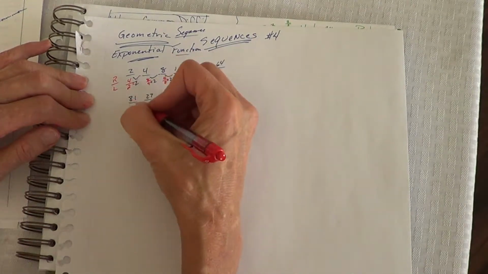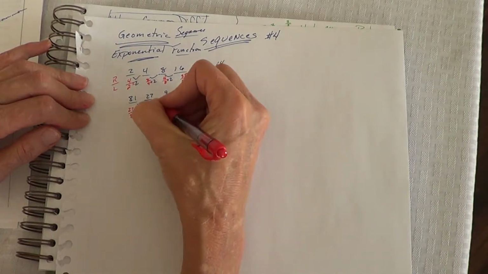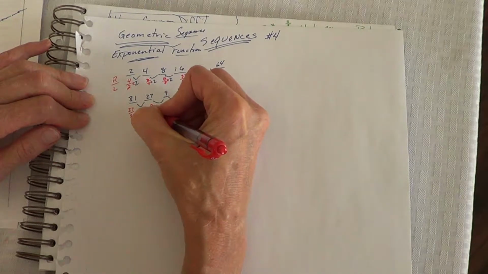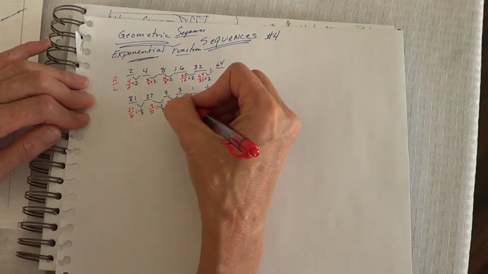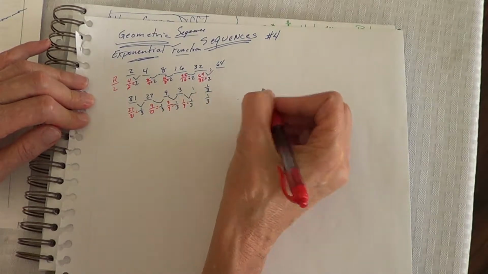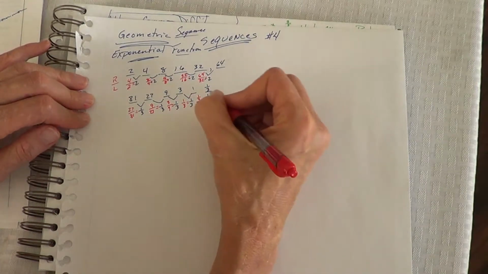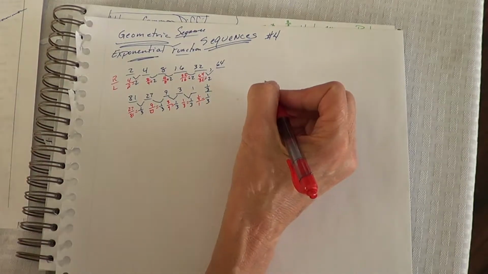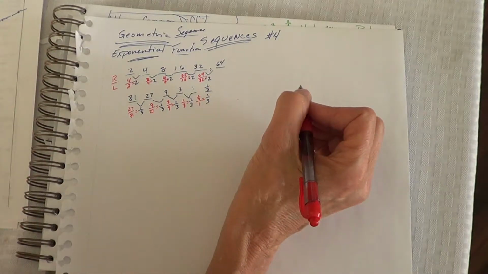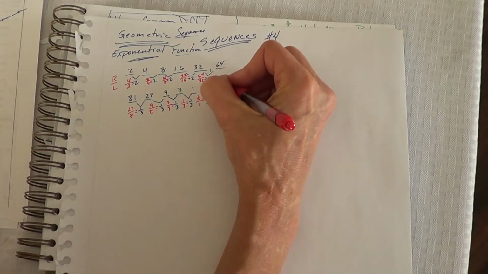So on this one, we would have 27 over 81, reduce it. 9 over 27, reduce it. 3 over 9, reduce it. 1 over 3, no need to reduce. And 1/3 over 1, that's a complex fraction. Remember, you flip the bottom and multiply, so it'd be 1/3. So never ever be without the ratio. That's how you find the ratio.